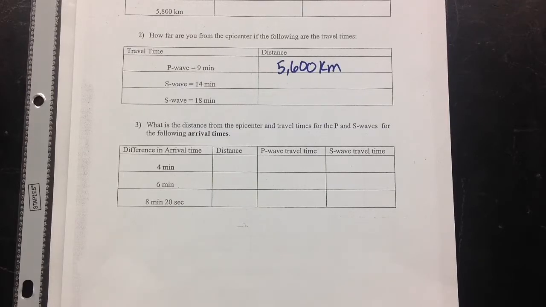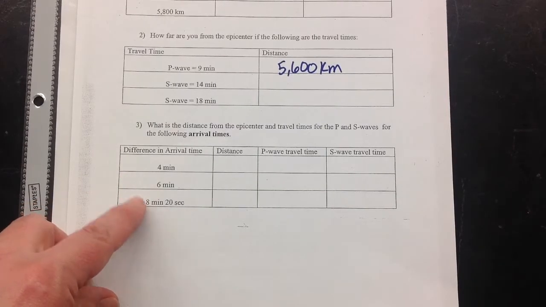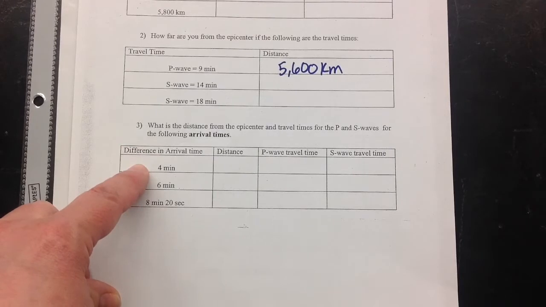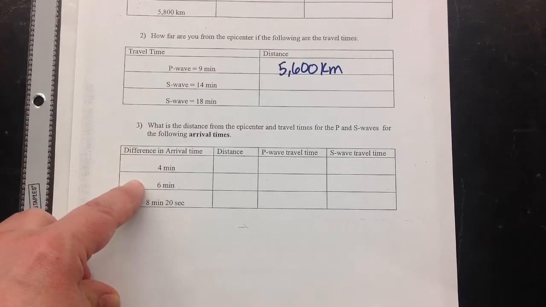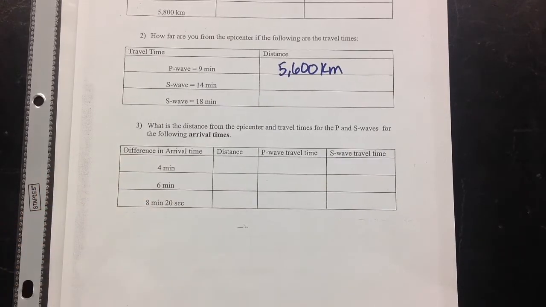But in this case, we're going to work with 4 minutes, 6 minutes, and 8 minutes and 20 seconds. That means that the P wave got there, and 4 minutes later, the S wave got there. In this case, the P wave arrived at the seismic station, and 6 minutes later, the S wave did. And I think you get the hang of where we're going with that.